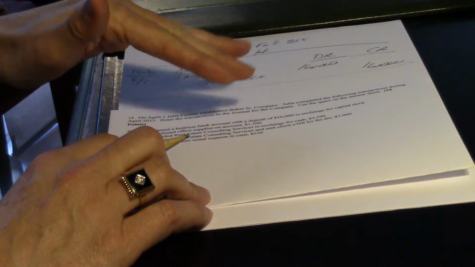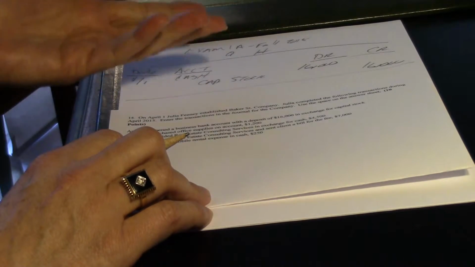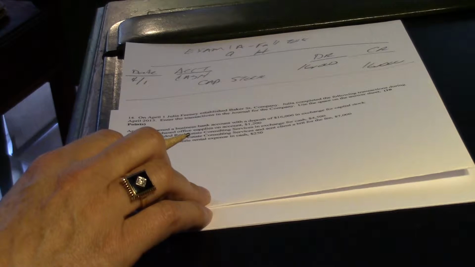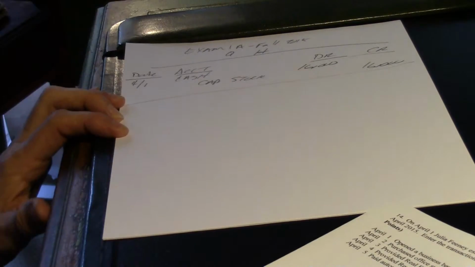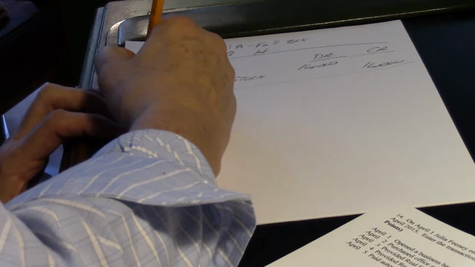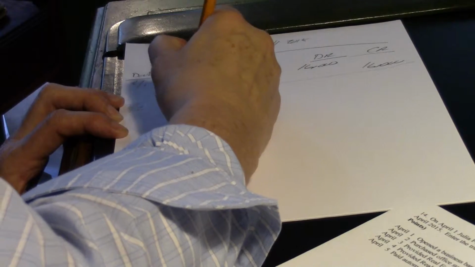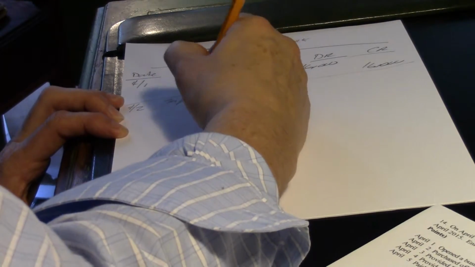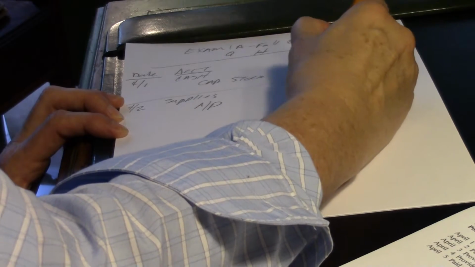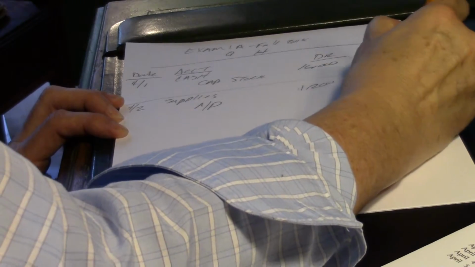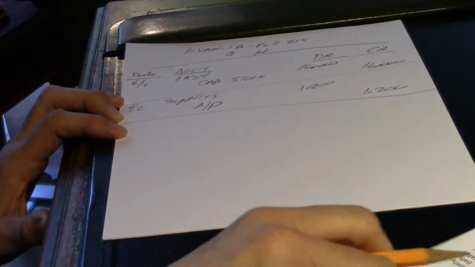No expenses involved yet because we haven't used any of the supplies. Supplies aren't an expense until they get used. So we got asset, supplies, liability, account payable, $1,200 on April 2nd. $1,200. And we did it.